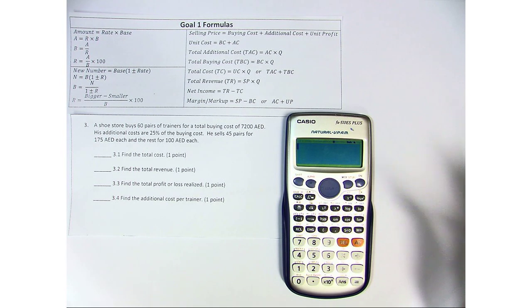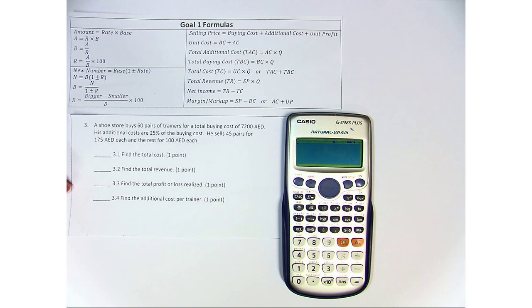So looking at the final exam, question number 3. A shoe store buys 60 pairs of trainers for a total buying cost of 7,200 dirhams. His additional costs are 25% of the buying cost. He sells 45 pairs for 175 dirhams each, and the rest for 100 dirhams each. We need to find the total cost, total revenue, total profit or loss realized, and the additional cost per trainer.